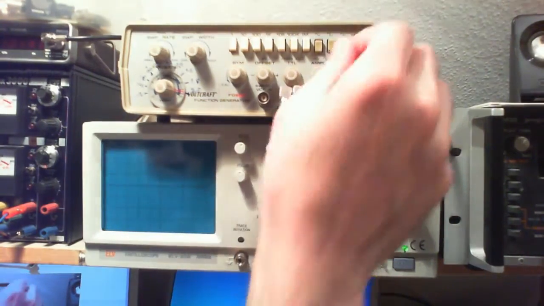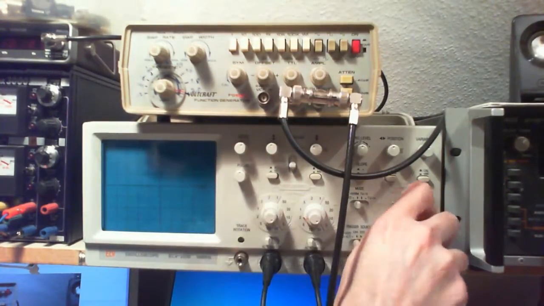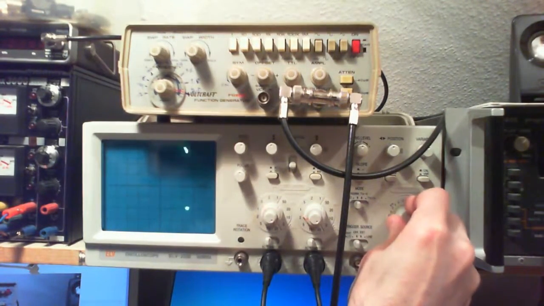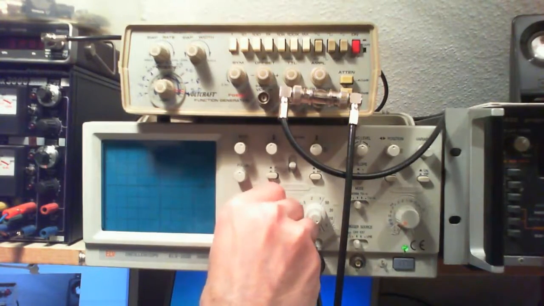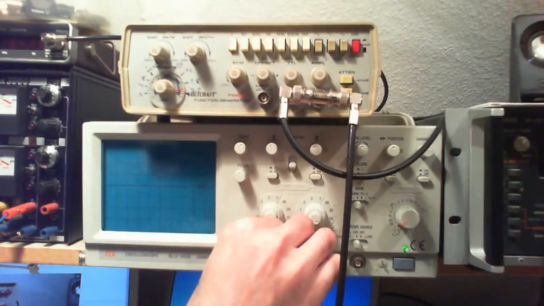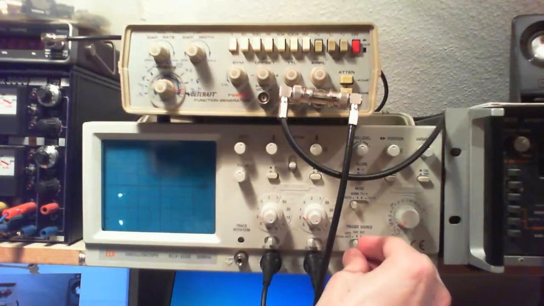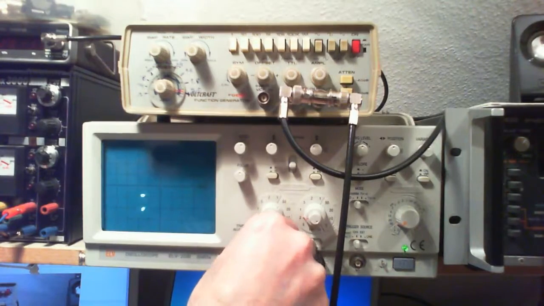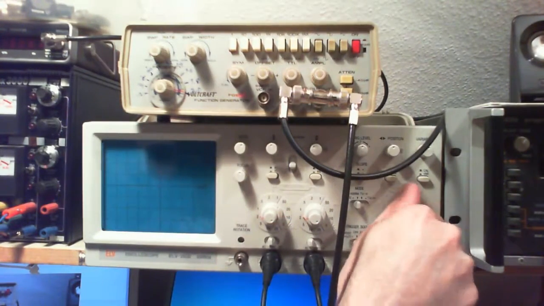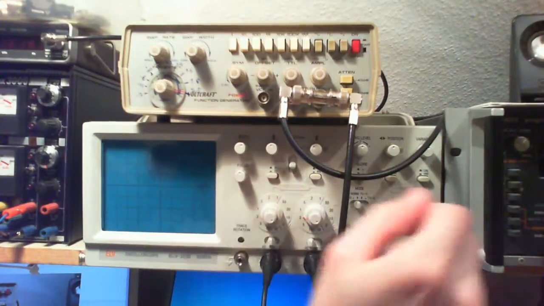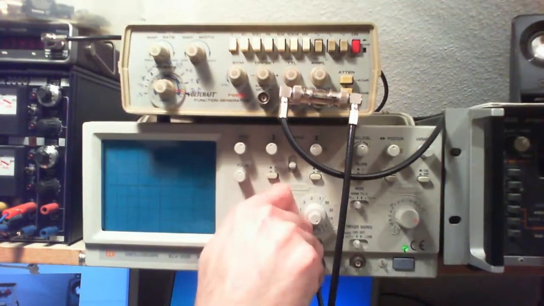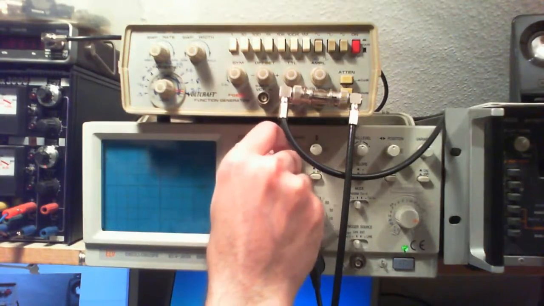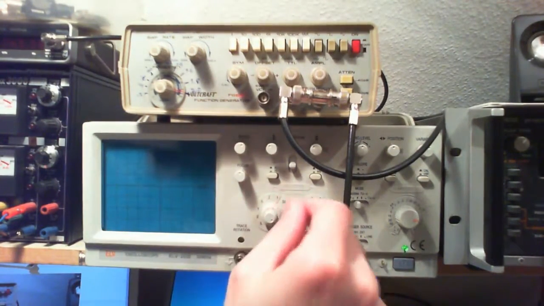I don't see anything yet, and the frequency is too low, so the oscilloscope cannot really do much there. But if I ground this and go to auto, if I ground this thing over here, I'm not seeing anything.